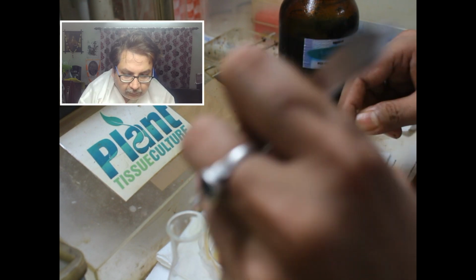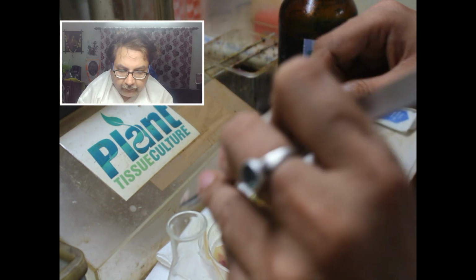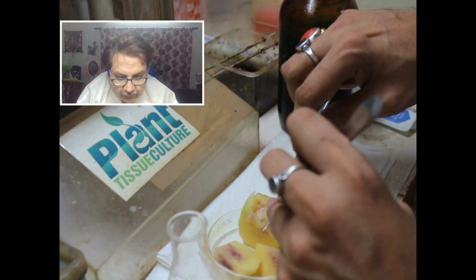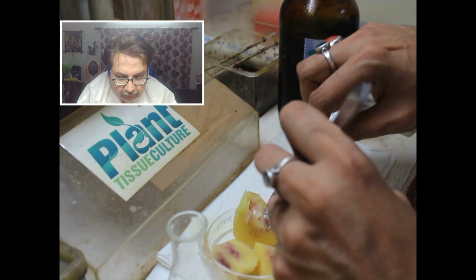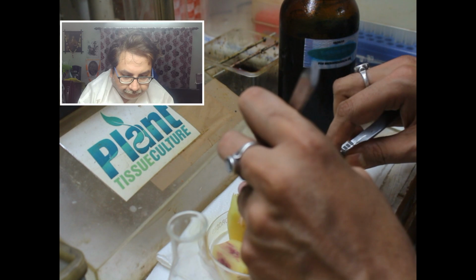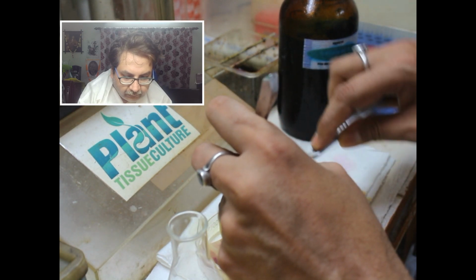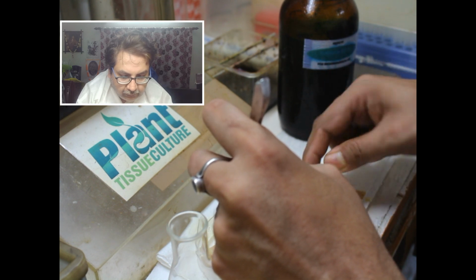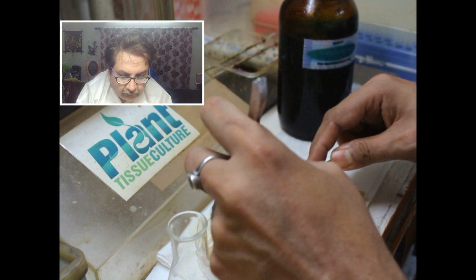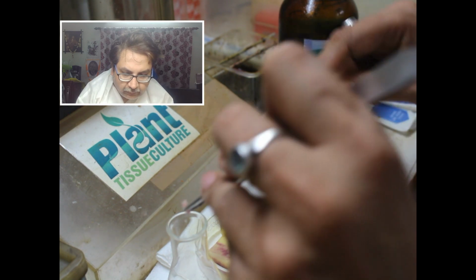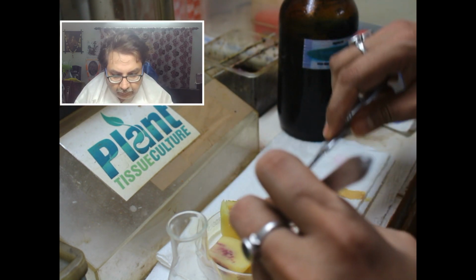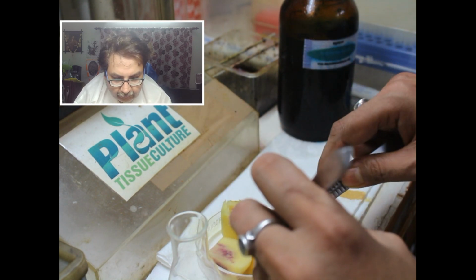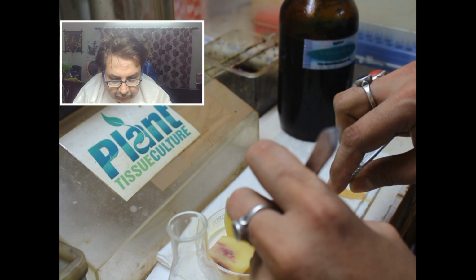We are taking it part by part and putting it inside. So this part is over, and this is gone. Another potato we should take.